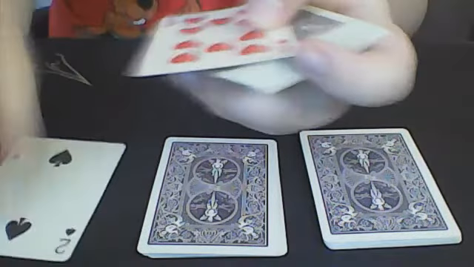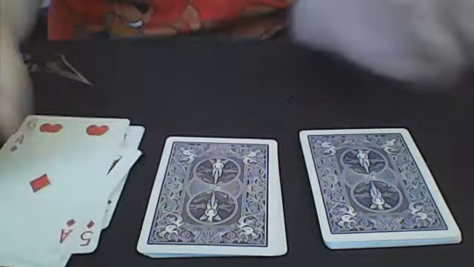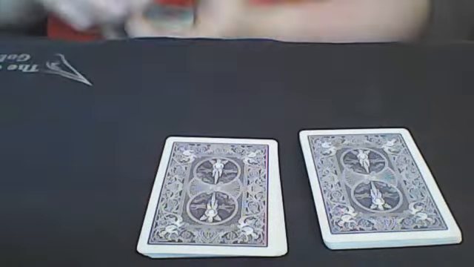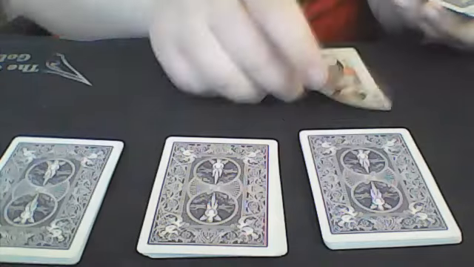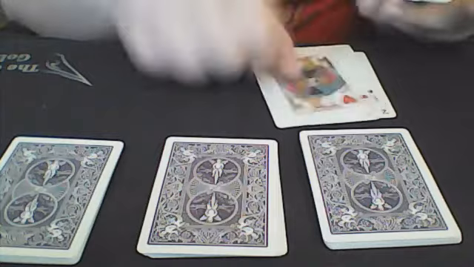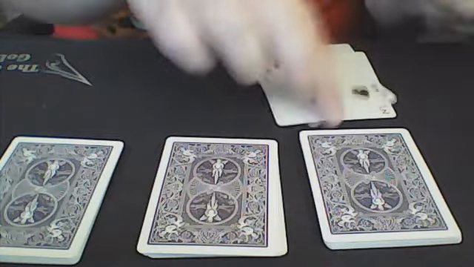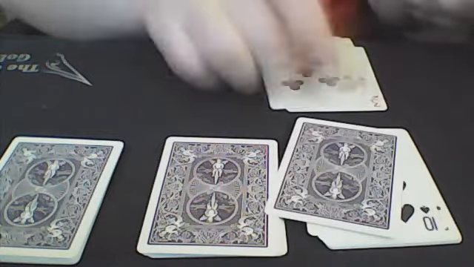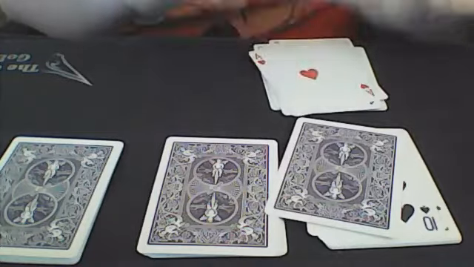We will go 10, 9, 8, 7, 6, 5, 4, 3, 2, 1. Switch that. And last but not least, we'll switch, so 10, 9, 8, 7, 6, 5, 4, 3, 2, 1.